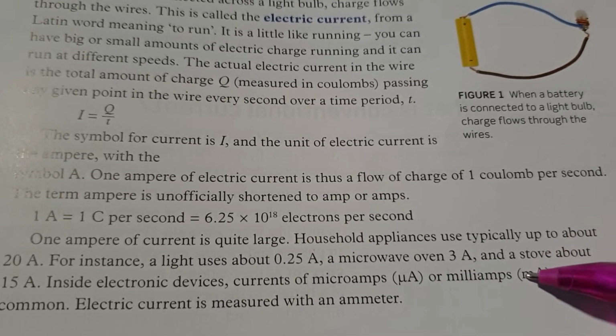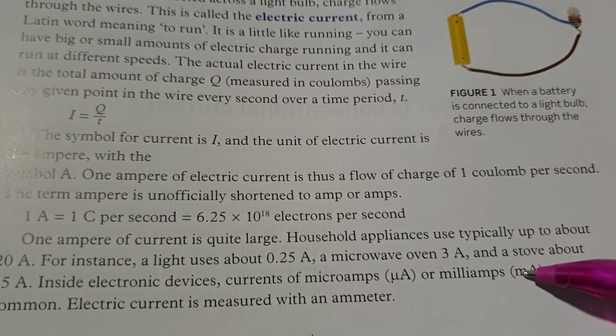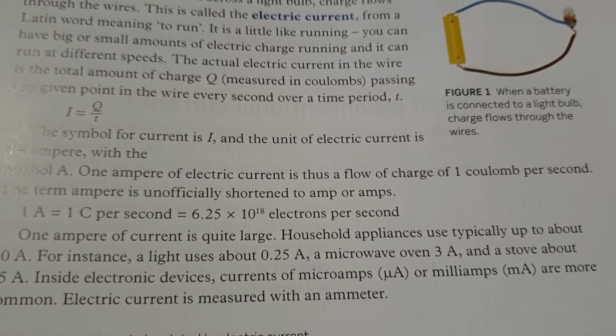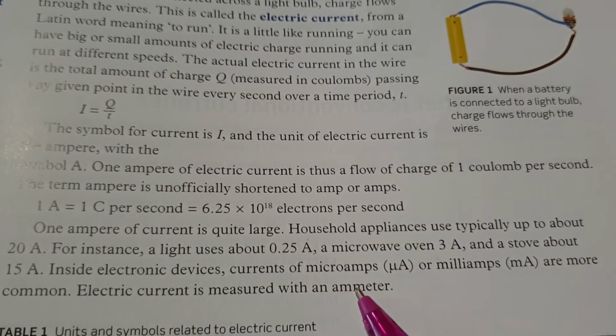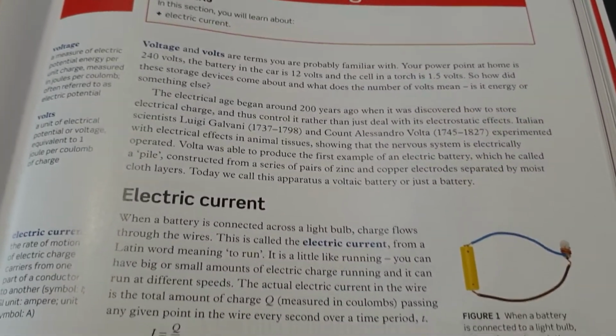So small m in front, that small m means by 10 to the negative 3, it's thousandths. So thousandths of amps is quite common. Right, and you measure electric current with an ammeter, you measure voltage with a voltmeter.